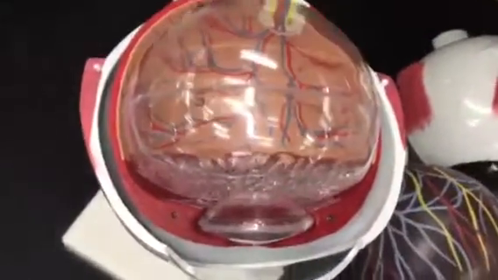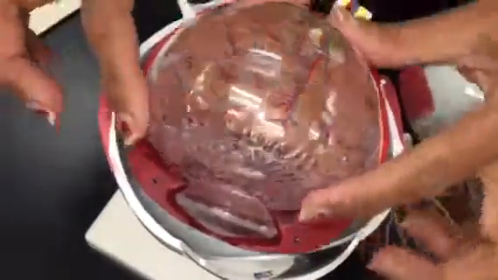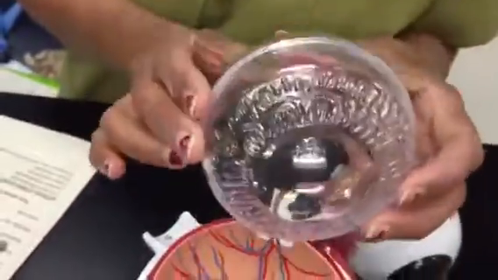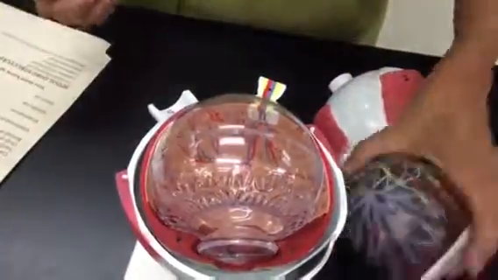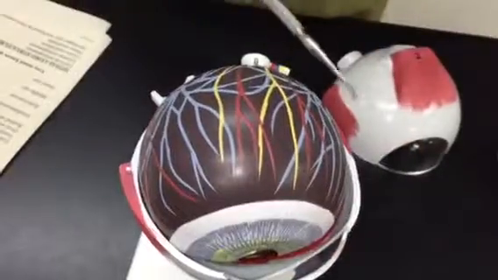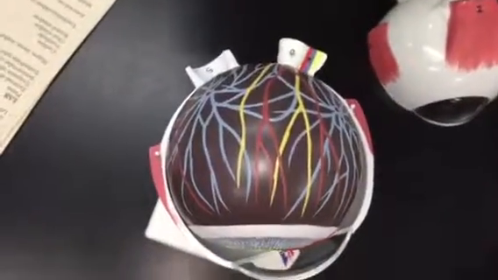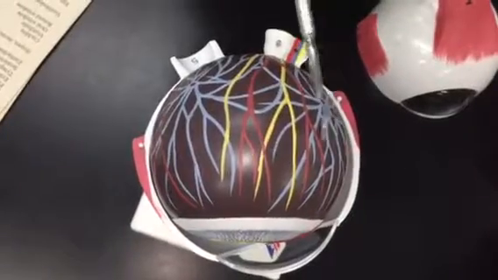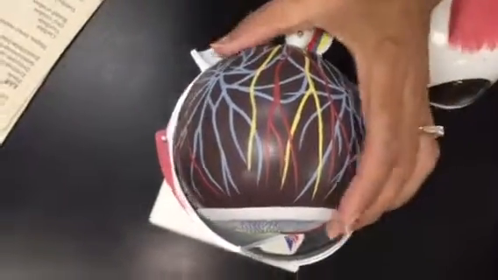And now, this big one you are seeing is the vitreous humor. The vitreous humor is a thick, jelly-like substance. And the middle layer, this one, is the choroid. The choroid has a lot of blood vessels, and that is the reason it is also known as the vascular tunic.